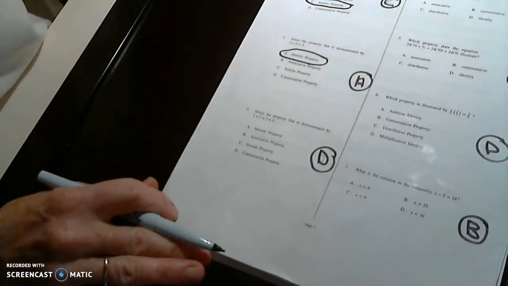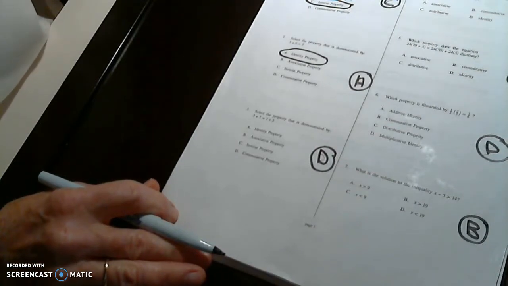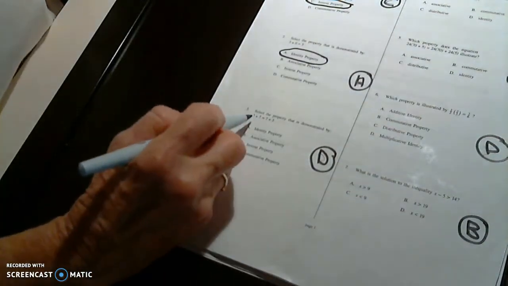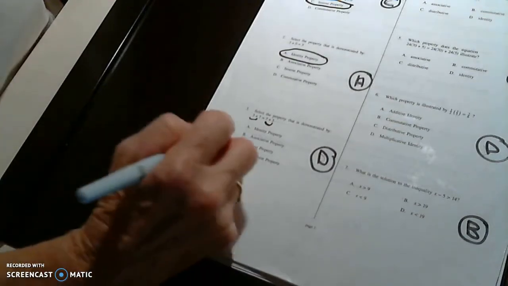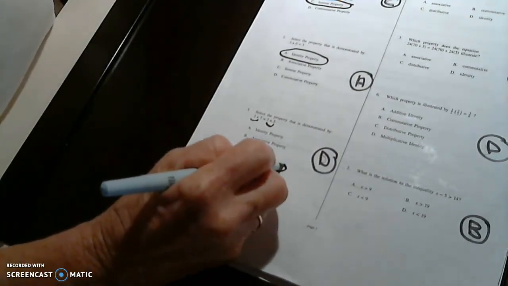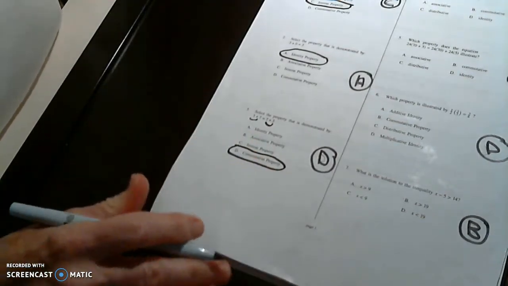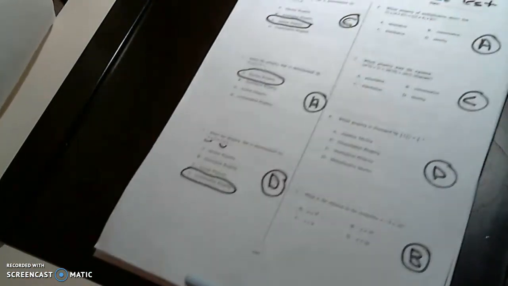Question number 3. Select the property that is demonstrated by 3 plus 7 equals 7 plus 3. I'm just reversing the order. They equal the same thing, and it is the commutative property. Think of commuting or getting to and from school every day, moving things around without changing the value.